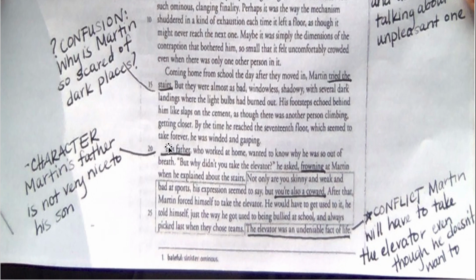I have here his father. I know his father was introduced at the very beginning saying that he and Martin had moved into an apartment, but this was completely by himself. So I chose to use this as a character. Said Martin's father is not very nice to his son.